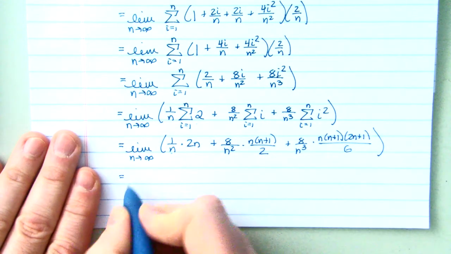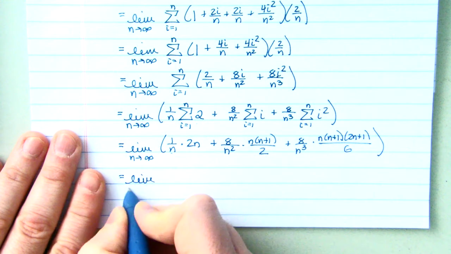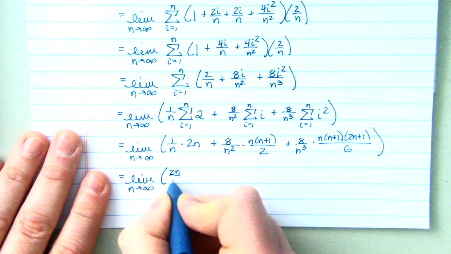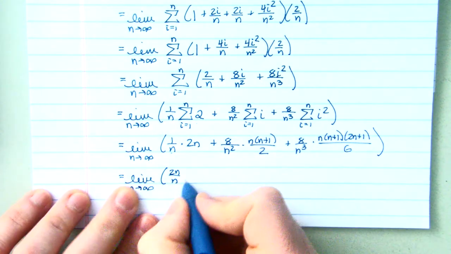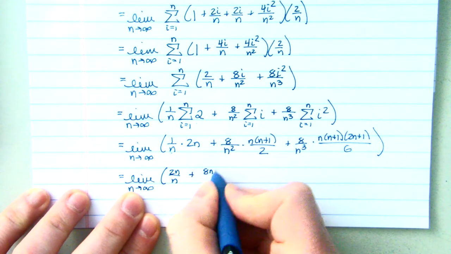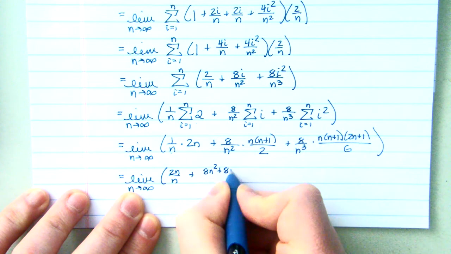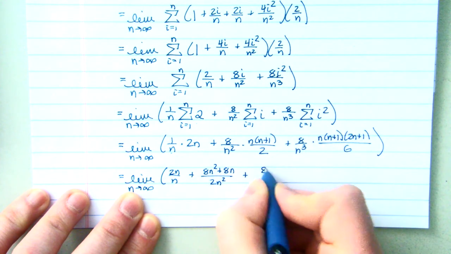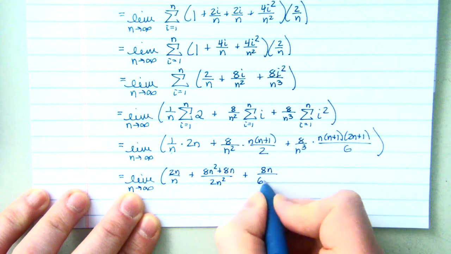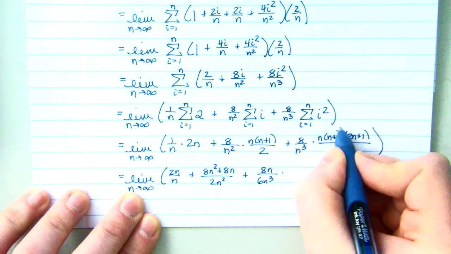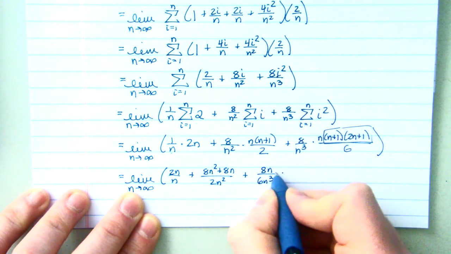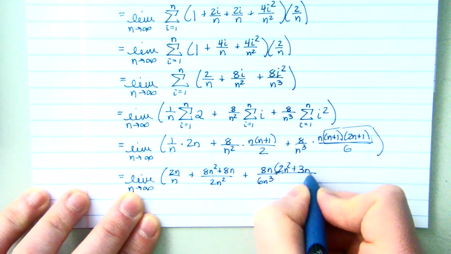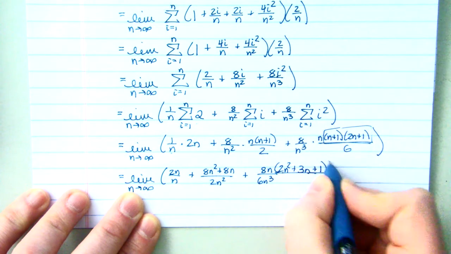Actually, why don't we just do this? This is the limit as n approaches infinity of 2n over n, which will be fine in a moment. Next, we have 8n squared plus 8n over 2n squared, plus, how about I leave the 8 and the n for the moment, and I FOIL these things to get 2n squared plus 3n plus 1.